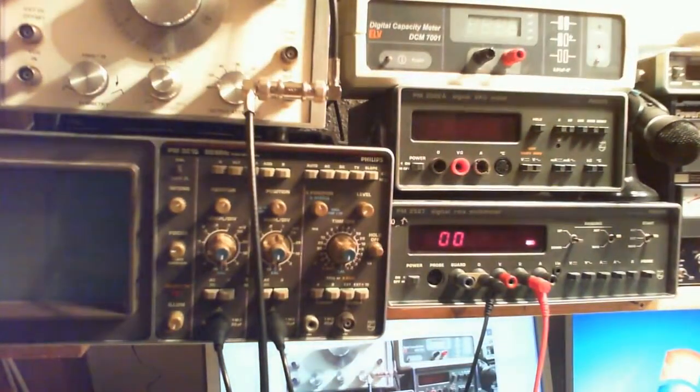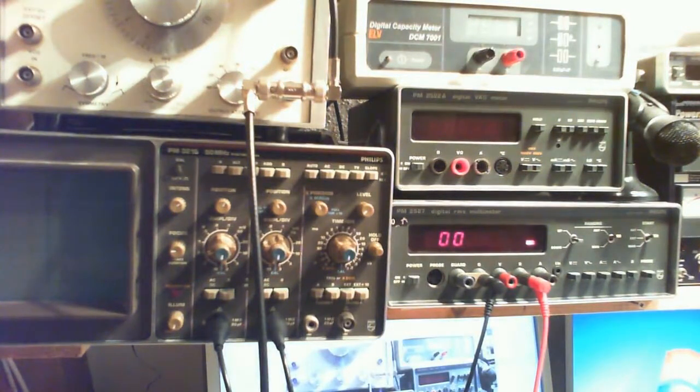The first thing that I need is a signal, and the signal I'm going to set up using this thing here.